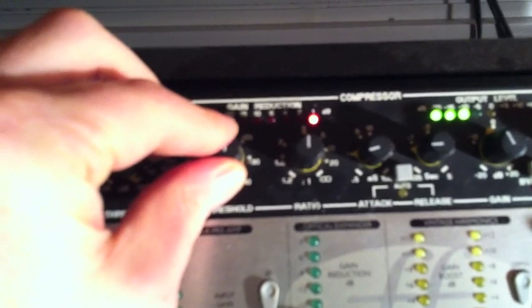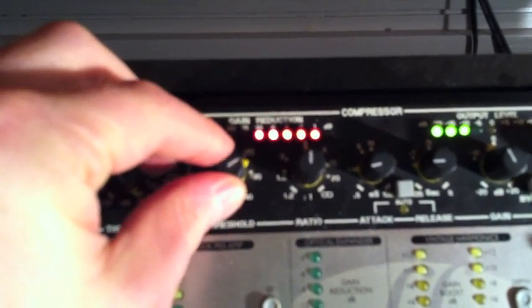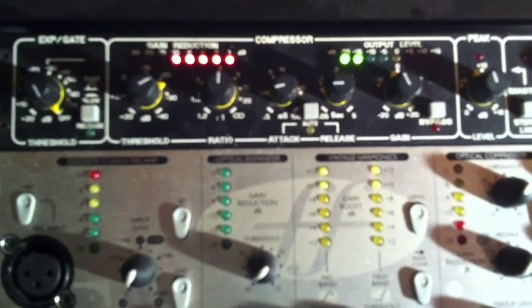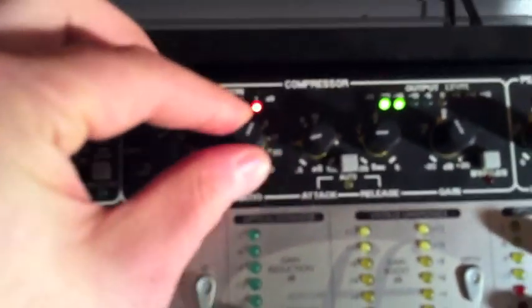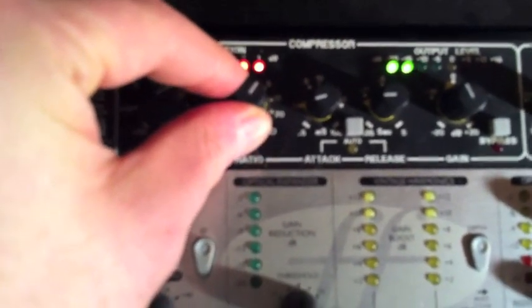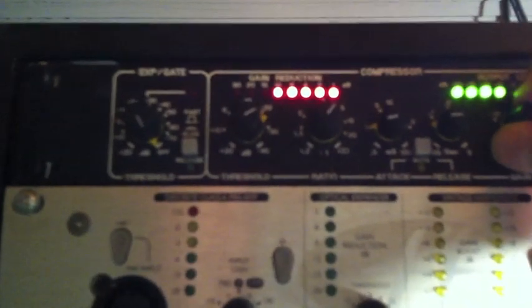Okay, so I'm going to set the threshold. That's the point where I want it to start compressing. All the controls are exactly the same as on the Logic compressor. Then I've got the ratio, which is how much compression I want it to do. So I've got about 4:1. So for every 4 dB over the threshold, it's going to reduce it. Okay. Then I'm going to set the attack and the release to quite quick, so it gets those beginning transients, the quite quick sounds on the bass. And then set the final gain, so we get a nice strong signal.